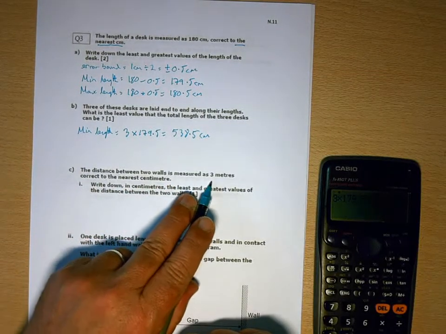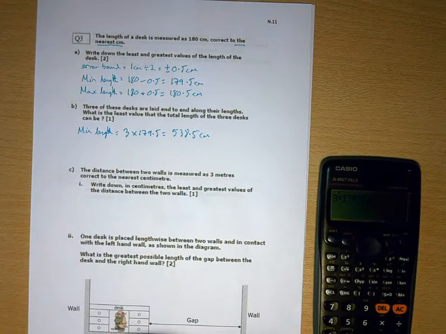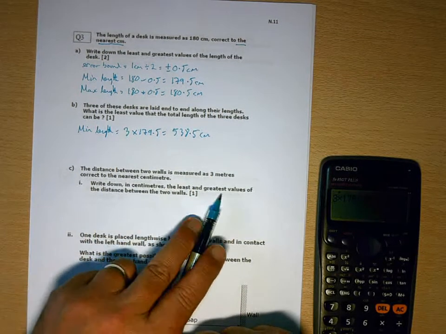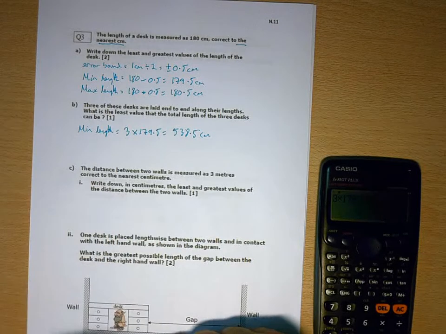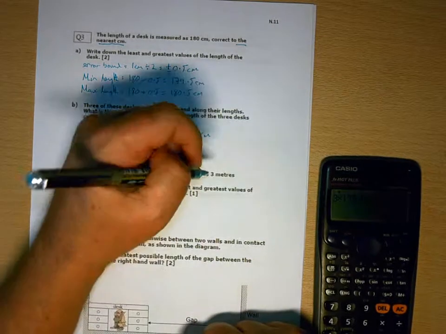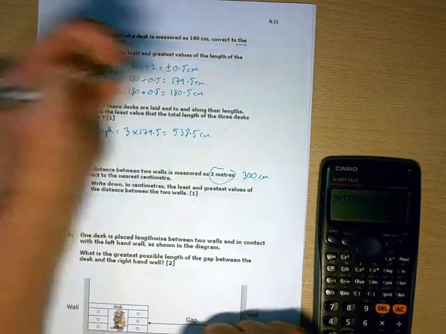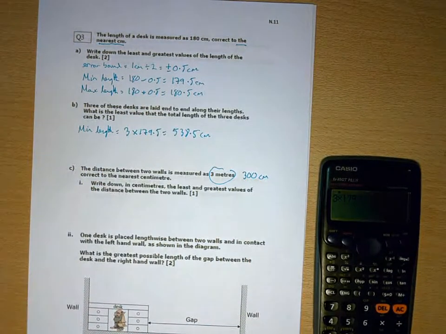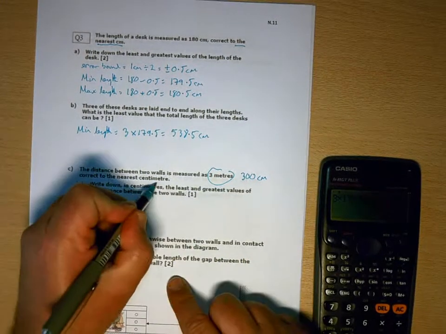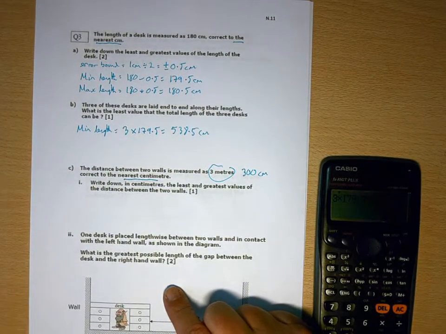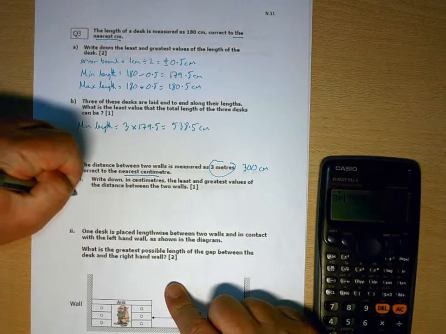The distance between the 2 walls is measured as 3 meters, correct to the nearest centimeter. Write down in centimeters the least and greatest values of the distance between the 2 walls. So first of all, 3 meters you need to change into centimeters. You need to know that there's 100 centimeters in a meter, so 3 meters is 300 centimeters. It's the nearest centimeter, so the error bounds are going to be plus or minus 0.5.